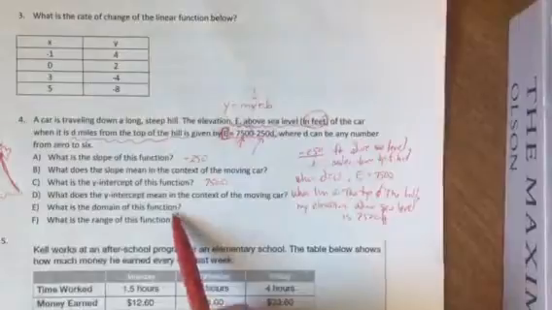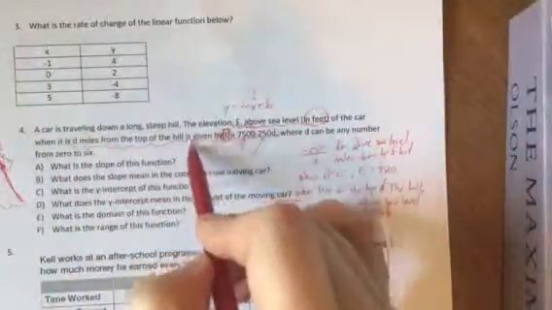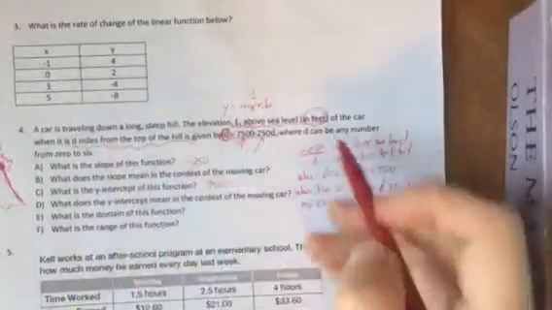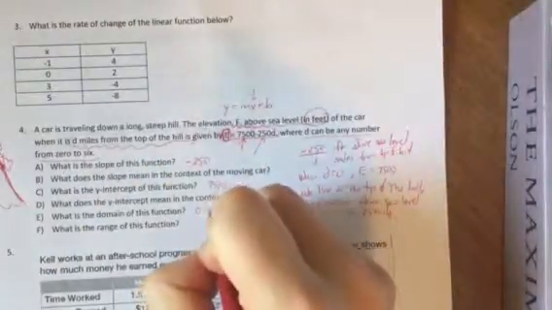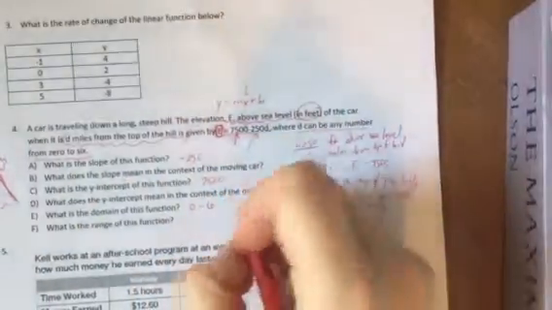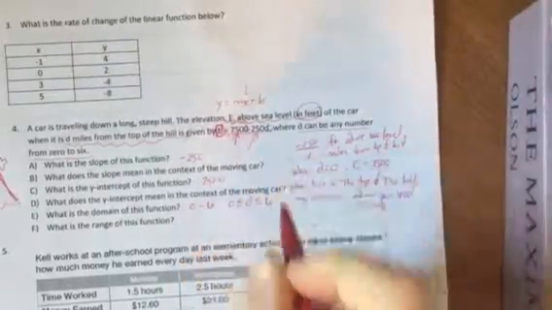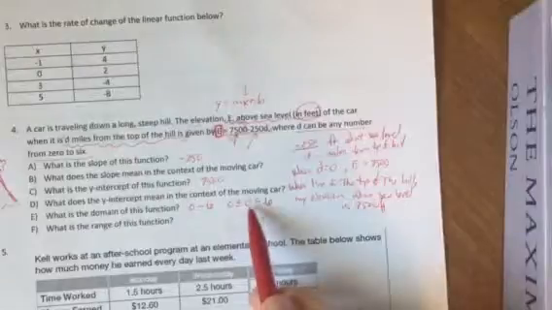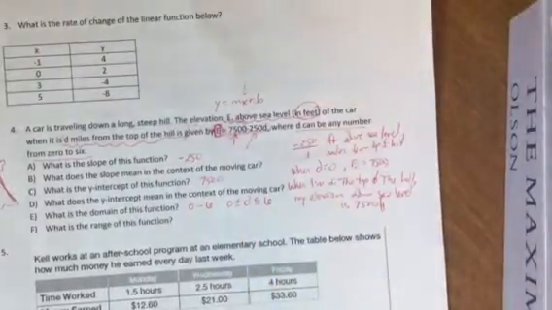What's the domain of this function? Domain is all the values your independent variable is allowed to be. Again, knowing what your independent and dependent variables are is helpful. d is miles from the top of the hill. What can my d be? And it actually tells me in this problem. d can be any number from 0 to 6. 0 to 6, that's the domain. If you want to be really mathematically sound in writing this, you can write it as an inequality, where d is greater than or equal to 0, but less than or equal to 6.